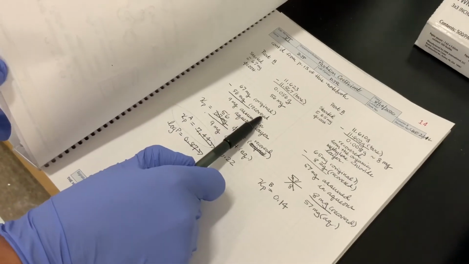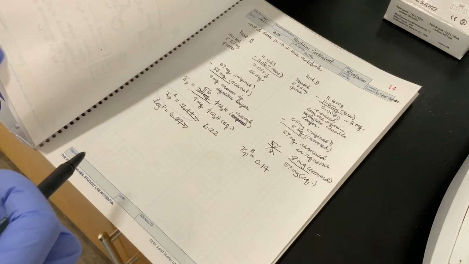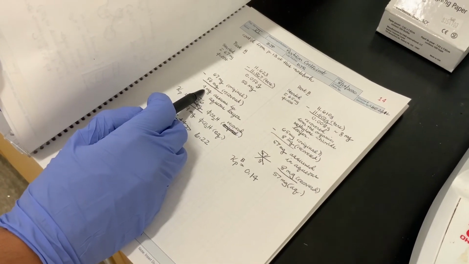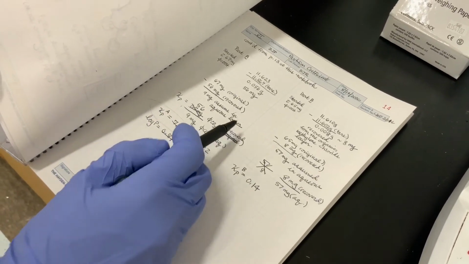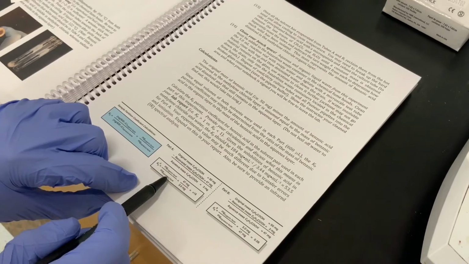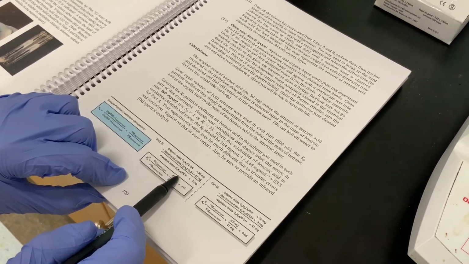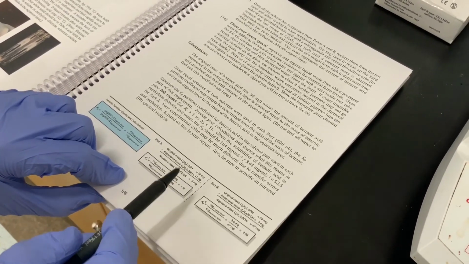So the amount that we recovered was 56 milligrams. And so we can assume that 9 milligrams of the benzoic acid remained in the aqueous layer. Okay? And so now to calculate the partition coefficient, we take the amount recovered divided by the amount assumed in the aqueous layer.